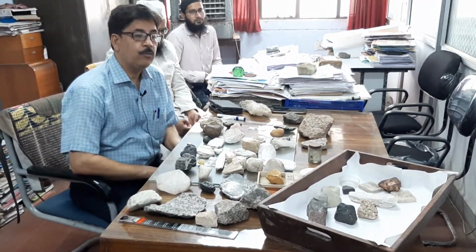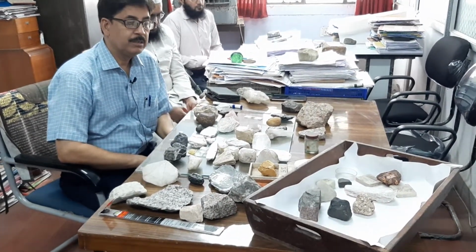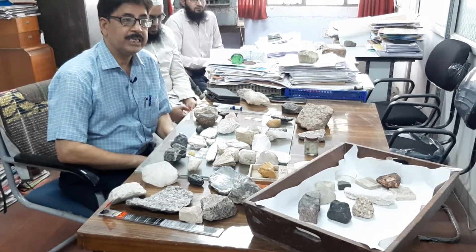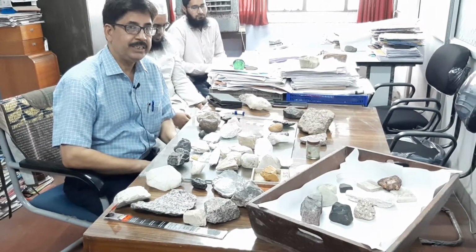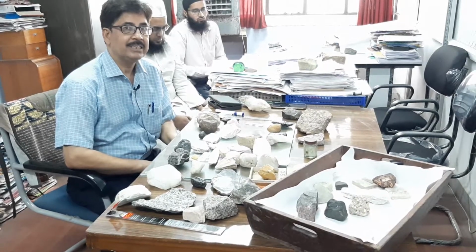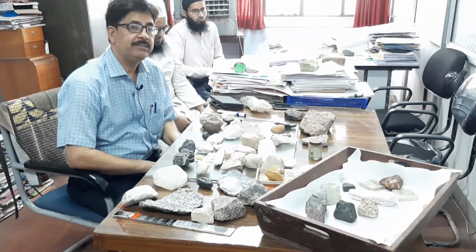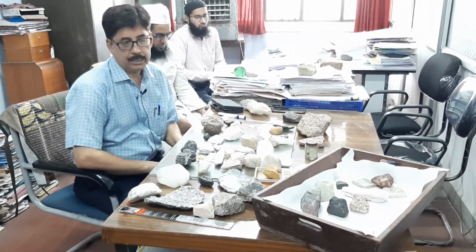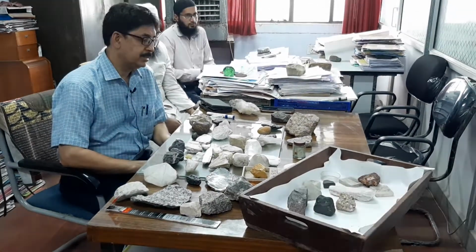When we talk of physical properties of common rock forming minerals, we talk of color, then form, then luster, then streak, then fracture, then cleavage, then hardness, then specific gravity, and then we have some special properties of minerals. And finally, we try to know the chemical composition of those minerals.